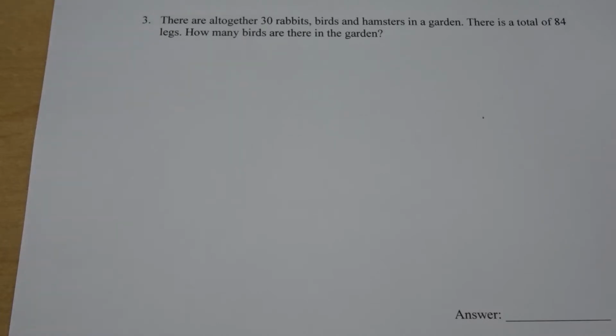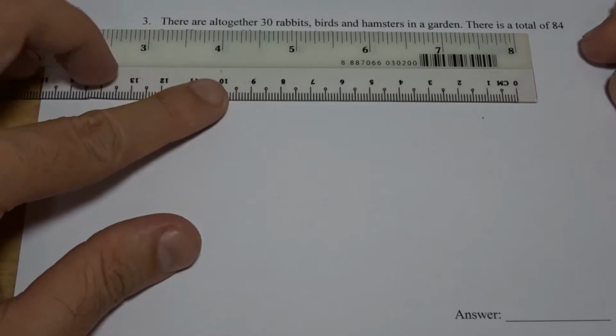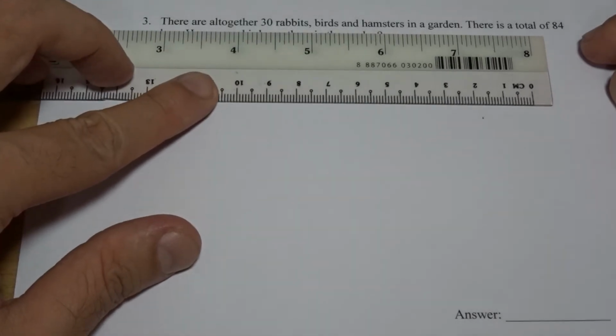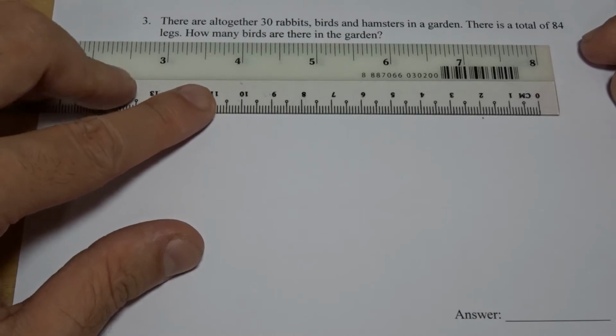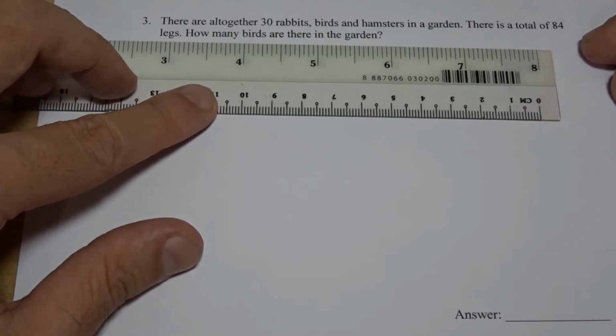Let's read the question together. There are altogether 30 rabbits, birds and hamsters in the garden. There is a total of 84 legs. How many birds are there in the garden?